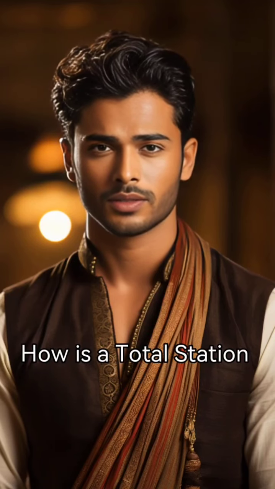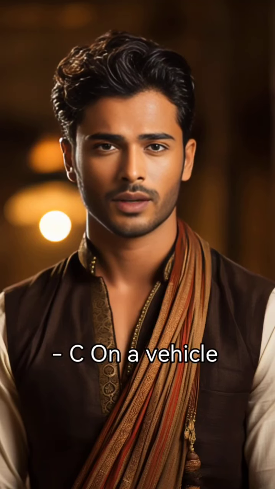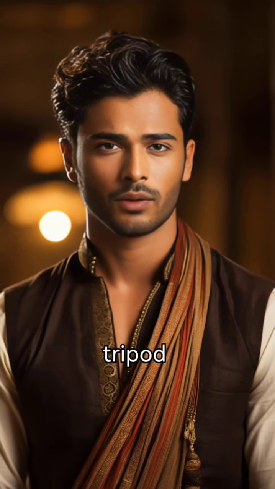25. How is a total station typically set up at a survey site? A. Directly on the ground. B. On a stable tripod, leveled and centered over a survey point. C. On a vehicle. D. Held by hand. Answer B. On a stable tripod, leveled and centered over a survey point.